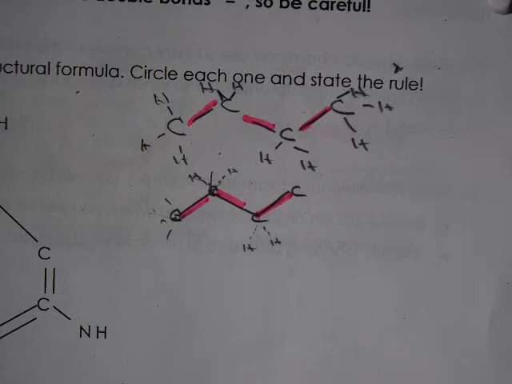It's going to change its configuration so that if I try to draw this in a 3-dimensional thing, oh, sorry.